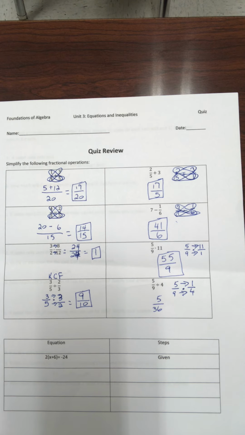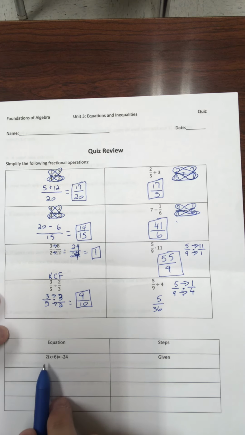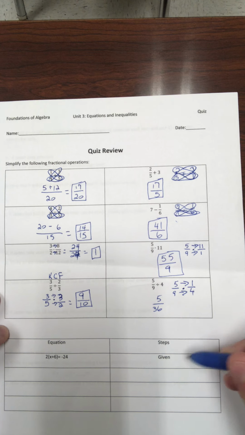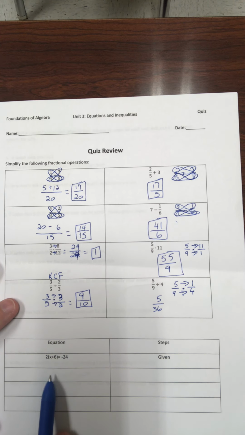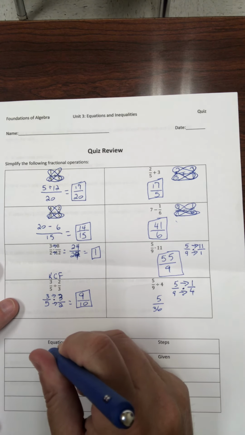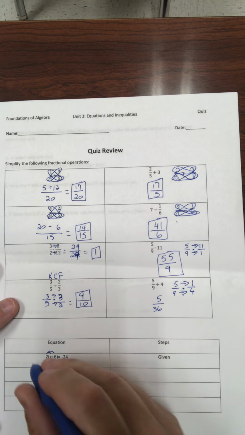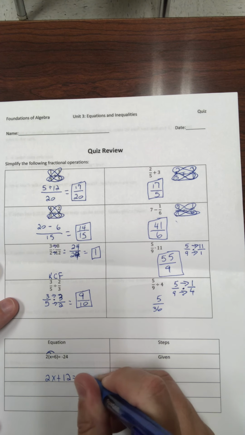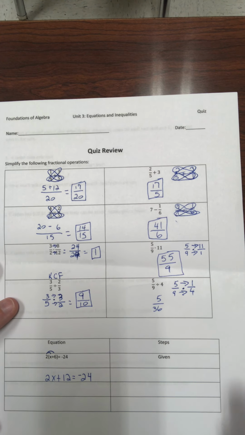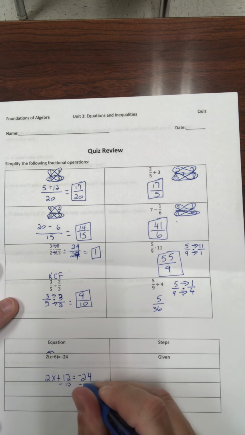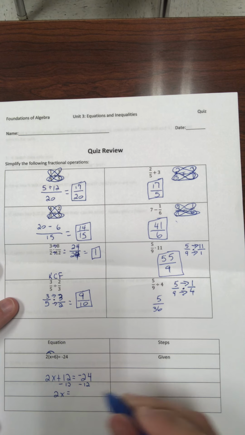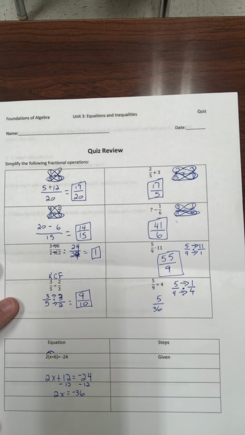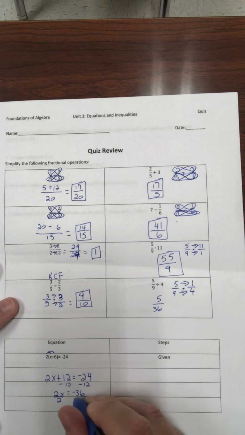All right, so next, this is our original equation, or our given, right? I think on our practice ones in class it said original equation. So this one actually has room to do our work over here. So the first thing we're going to do is distribute. Remember, just go ahead and solve it. And when I distribute, this becomes 2x plus 12 equals negative 24. My next thing I would do is subtract 12 from both sides. That gives me 2x equals negative 36. And then what did I do next? I divided by 2.